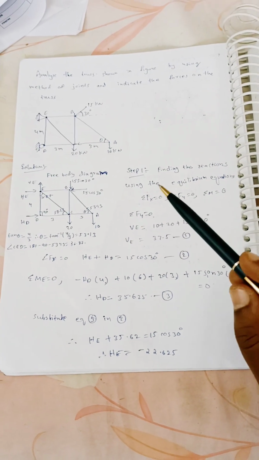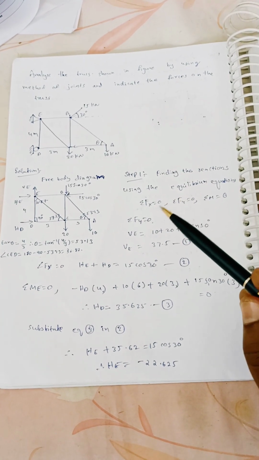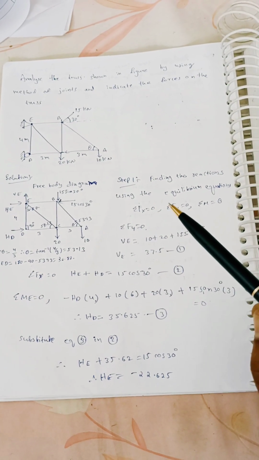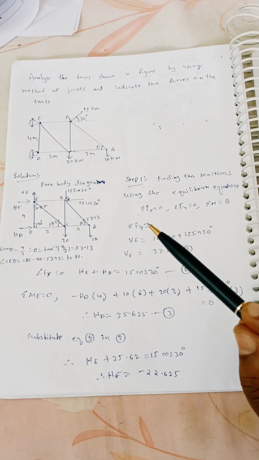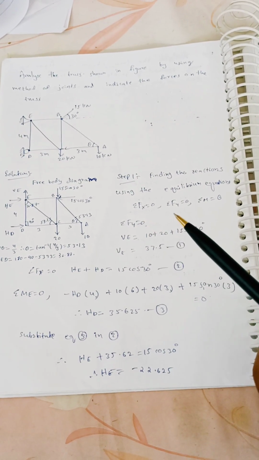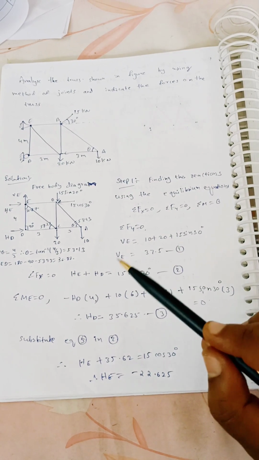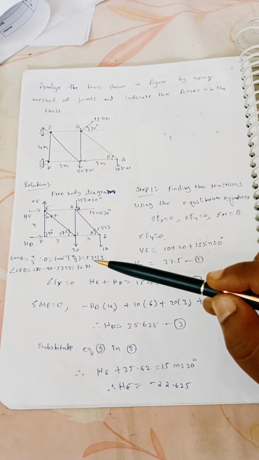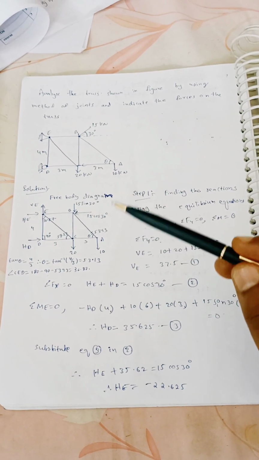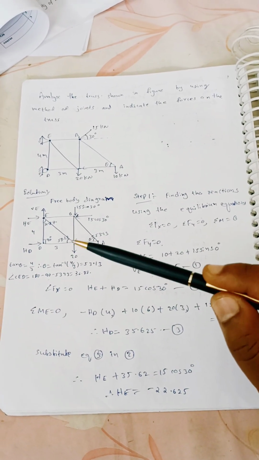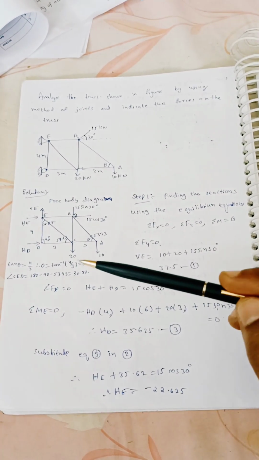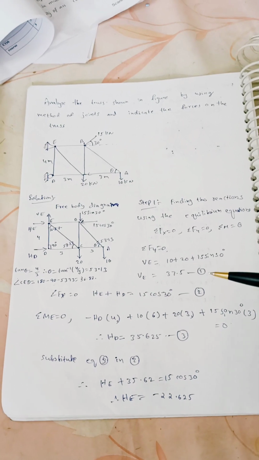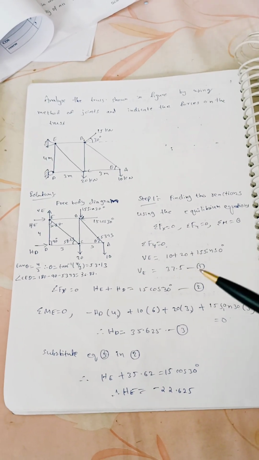Then the first step is to find the reactions: HD, HE and VE. We'll use the equilibrium equations to find the reactions. What are the equilibrium equations? Sigma Fx equal to 0, sigma Fy equal to 0, and sigma M equal to 0. First of all, we'll apply sigma Fy equal to 0. For vertical forces, upward forces equal downward forces. What are the upward forces we have? VE is equal to the downward forces: 20 plus 10 plus 15 sin 30 degrees. From here you will get the value of the reaction VE.